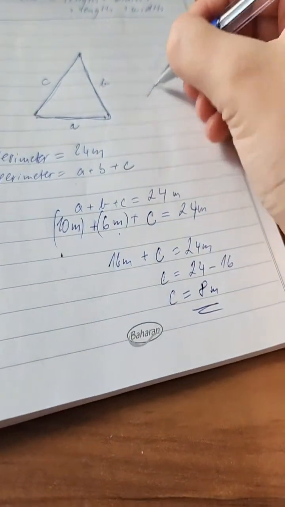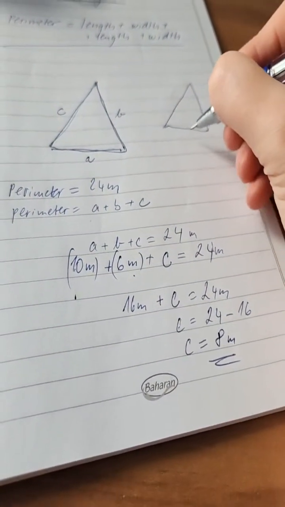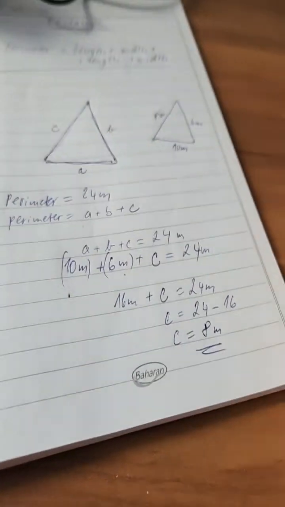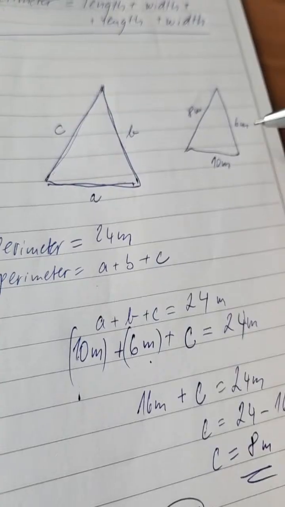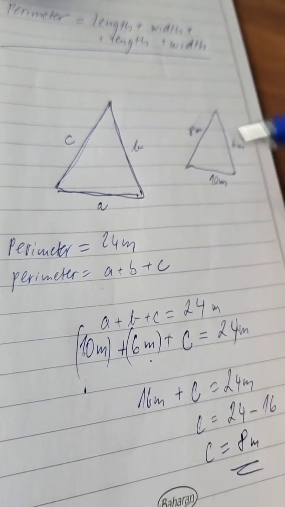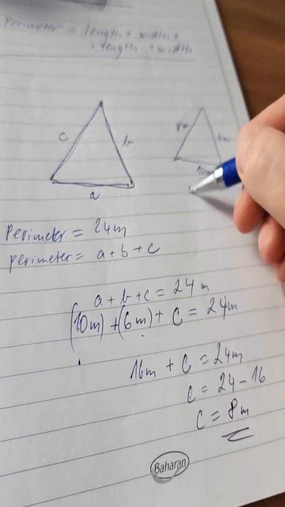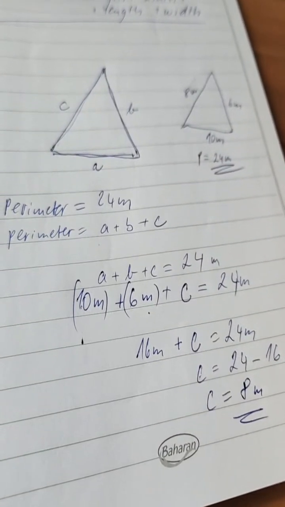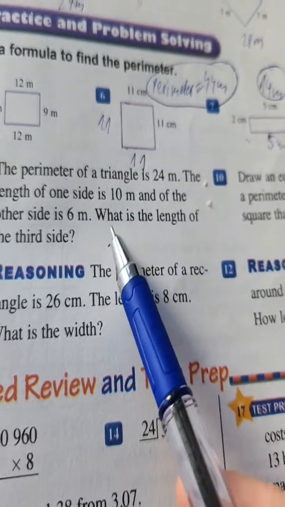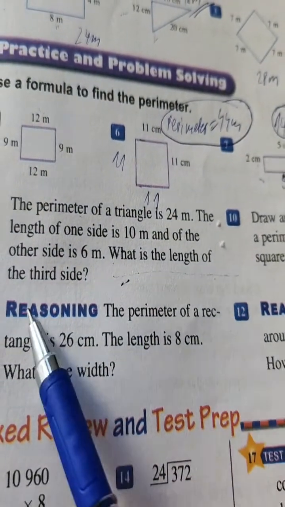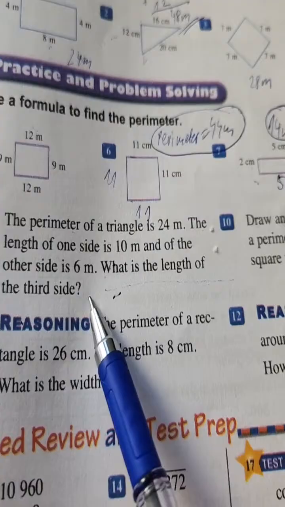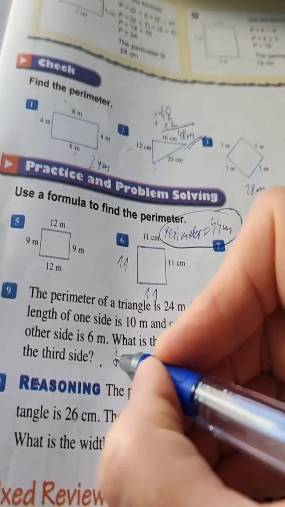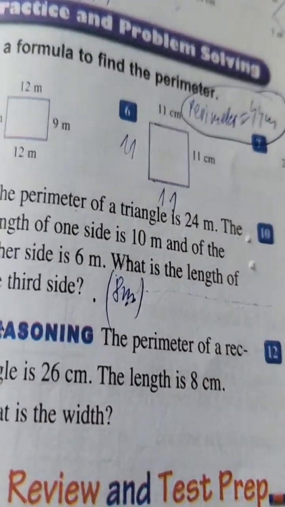Okay, so we had a triangle with sides 10 meters, 6 meters, and 8 meters. It means 10 plus 6 plus 8, how much will it be? 24. So the perimeter is 24 meters. And our task was, what is the length of the third side? The length of the third side will be 8 meters. Okay, 8 meters. Very good.